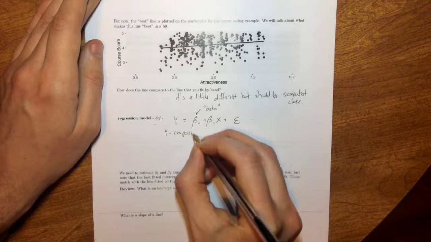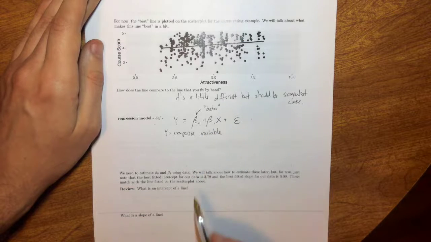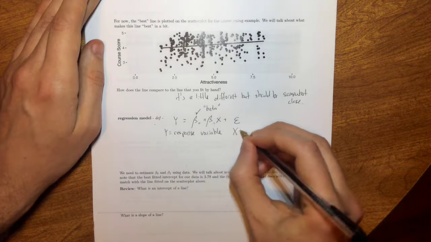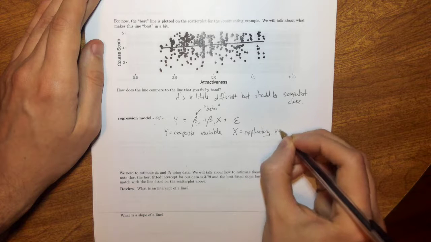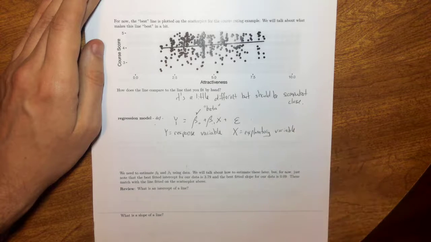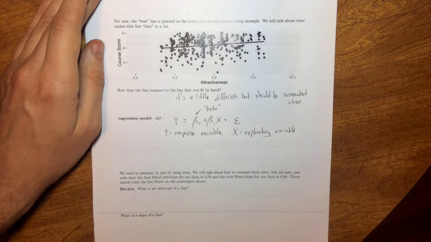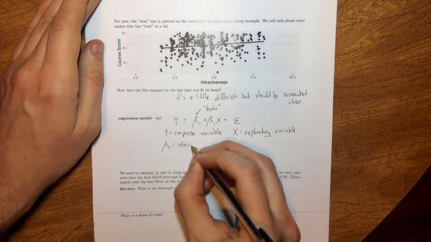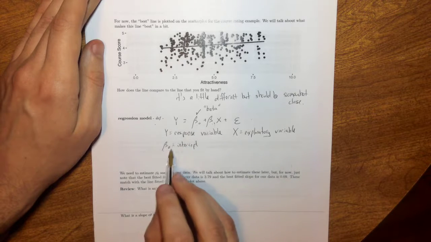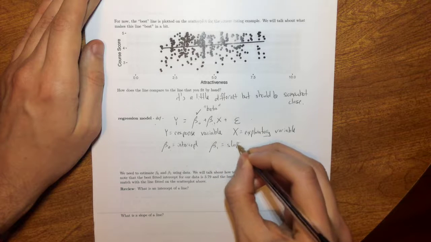y is our response variable. In this example, it's course score, so it's on the y-axis. x is our predictor variable or explanatory variable; it's called either one. It's what's on the x-axis in our scatter plot, so attractiveness here. The beta 0 or beta naught is our intercept, and the beta 1 is our slope.